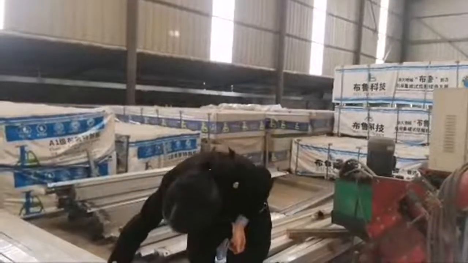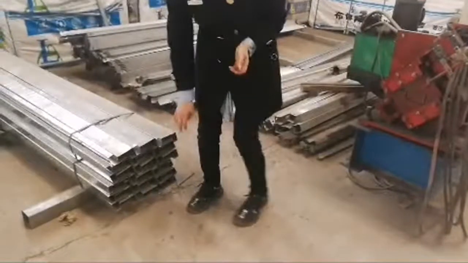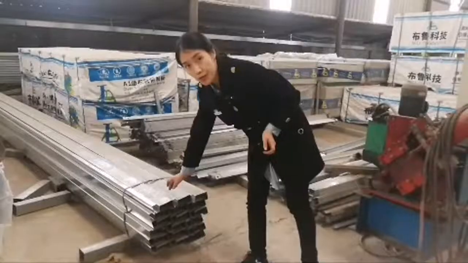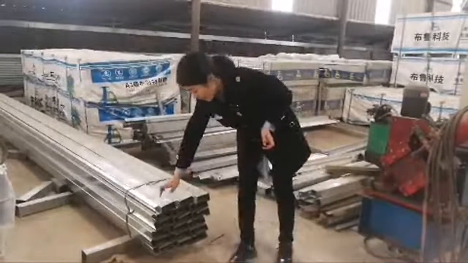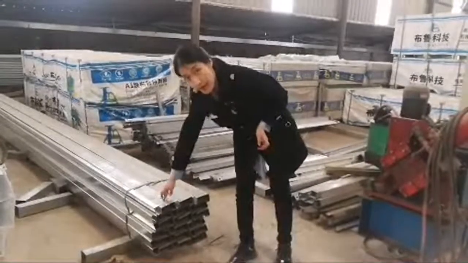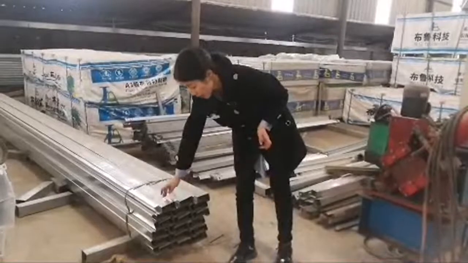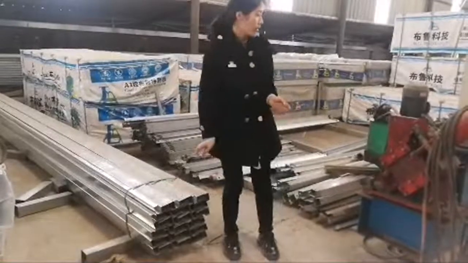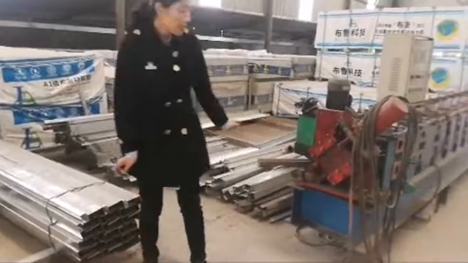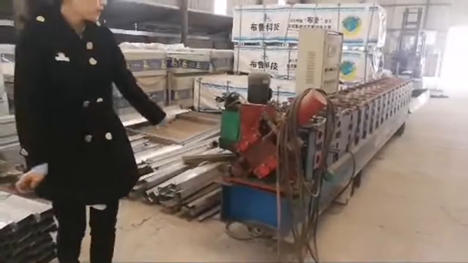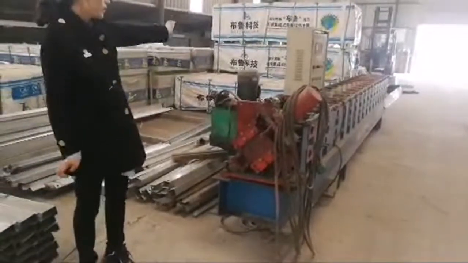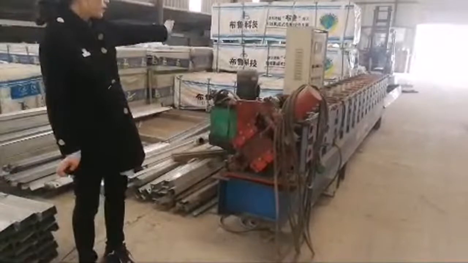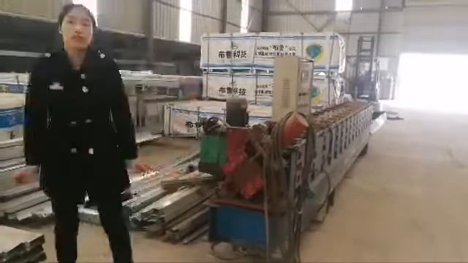This is a water gutter that, as I showed you just now, is put on the roof connected with the beam together, which will collect rainwater. And this machine is for this water gutter. We put the raw material on that side, and it comes out in this shape. This is the water gutter.